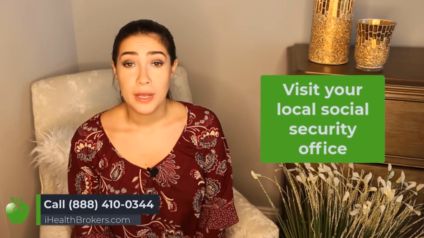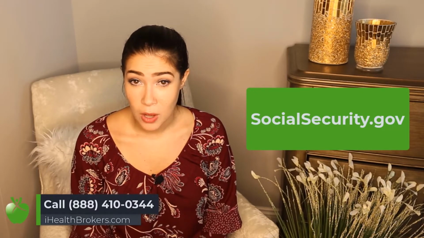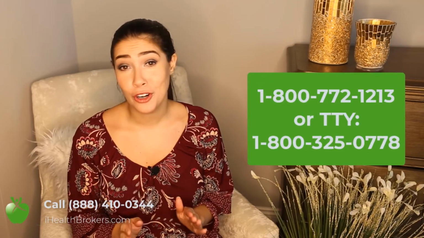For original Medicare, you're most likely going to be automatically enrolled. However, if you're not automatically enrolled, you can enroll yourself in one of 3 ways. You can contact your local Social Security office and fill out the paperwork there. You can log on to socialsecurity.gov, or you can contact the number on the screen. Now, if you're going to defer Medicare Part B, remember you will need to re-enroll yourself, and it won't be automatic once you have decided to participate in Medicare Part B.